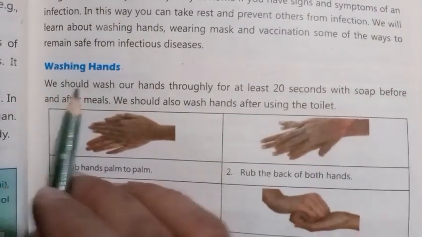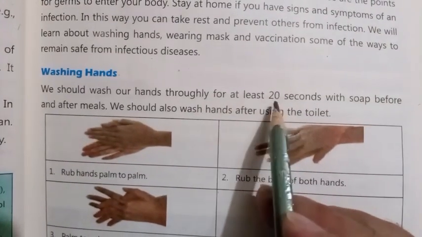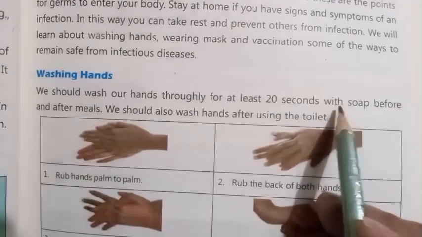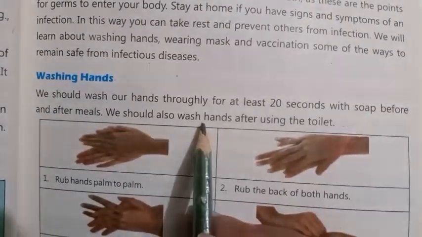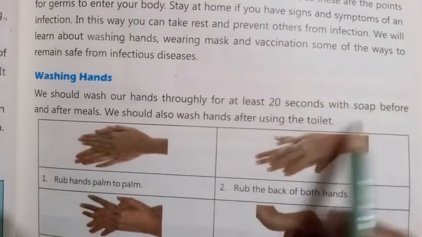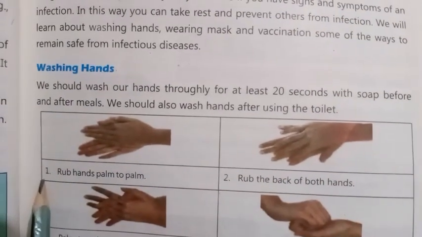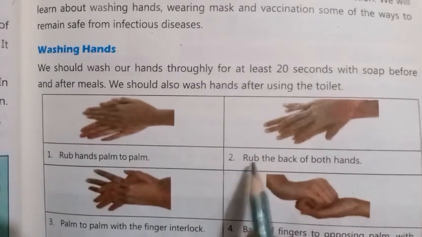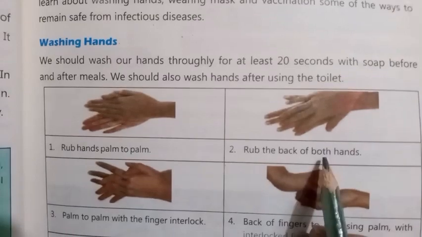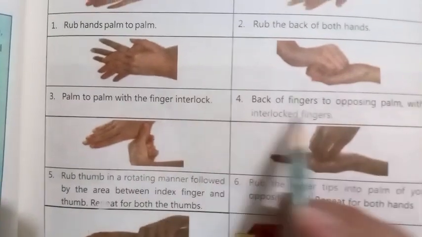Washing hands. We should wash our hands thoroughly for at least 20 seconds with soap before and after meals. We should also wash hands after using the toilet. Number 1. Rub hands palm to palm. Number 2. Rub the back of both hands. Number 3. Palm to palm with the fingers interlocked.